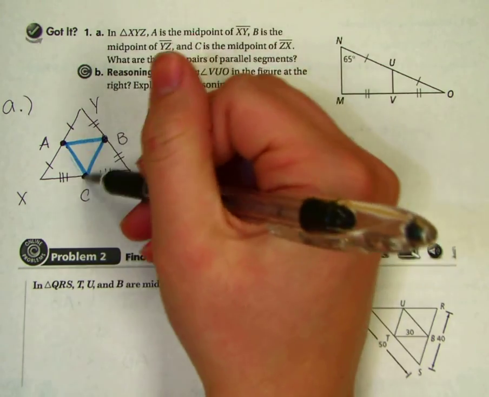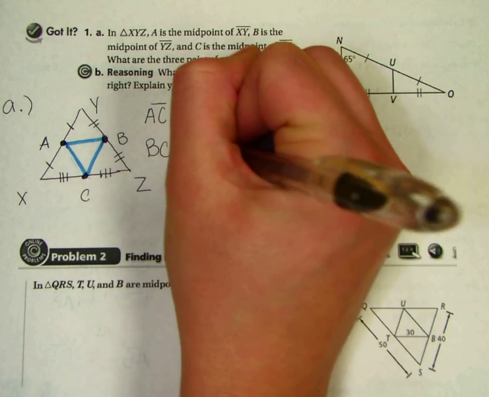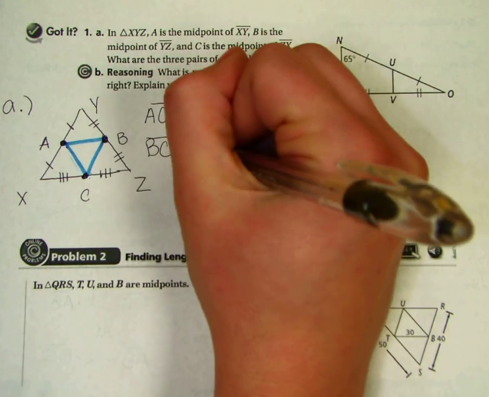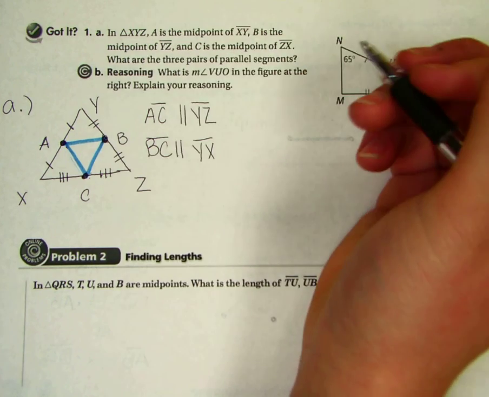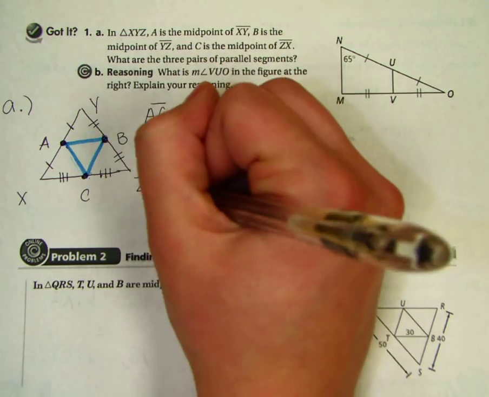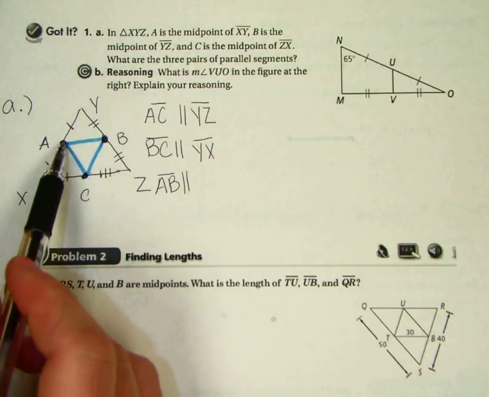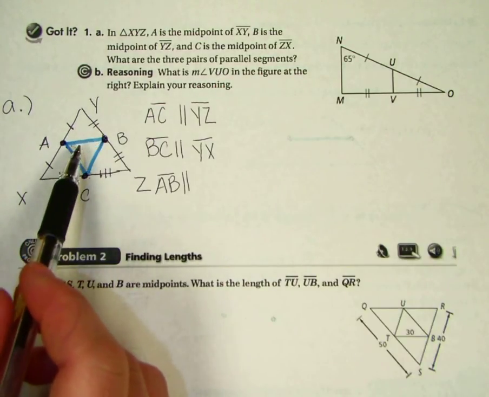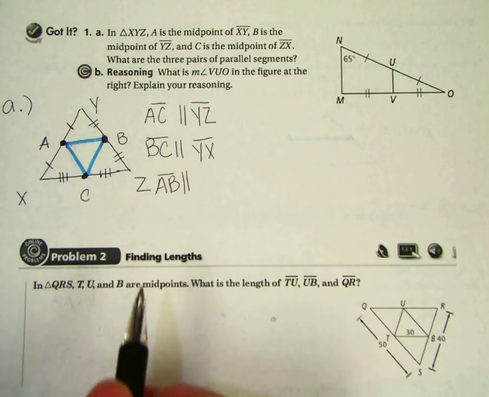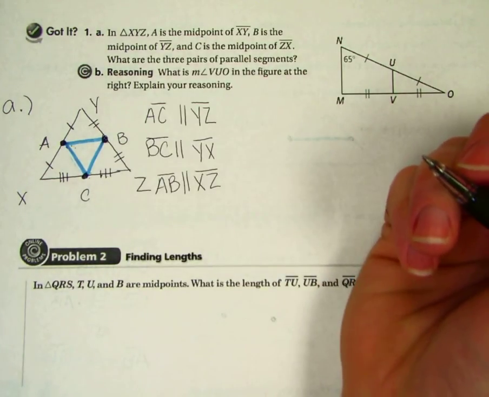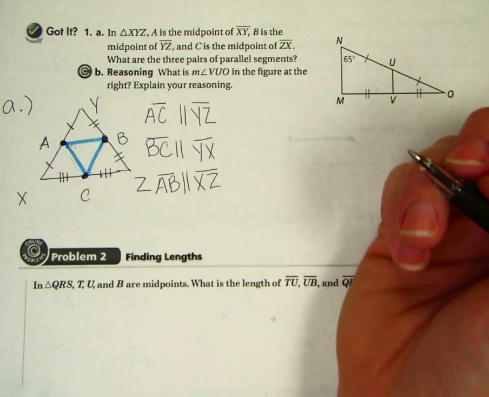How about BC? BC is parallel to which line? It's YX. Finally, AD. AD here is parallel to XZ. That's it for part A.